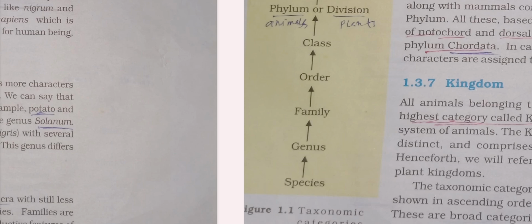Keep an example in your mind so that you can explain it that way. So order means assembly. In the prayer section, all the class students gather in the assembly. Order is, as I discussed, the assembly of a school.